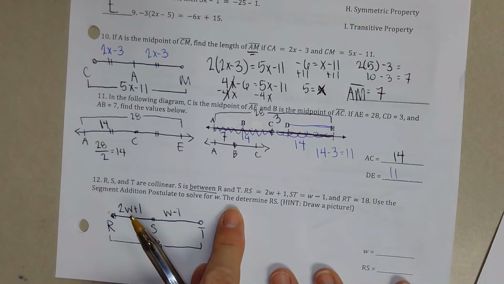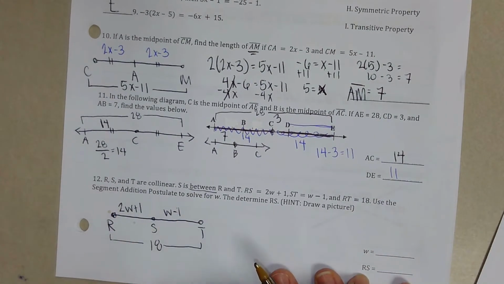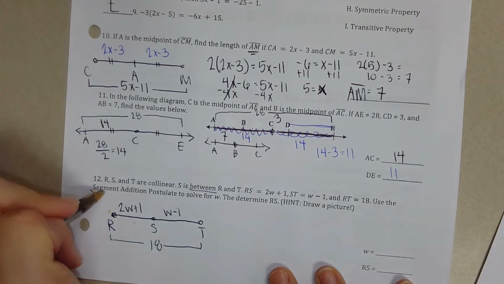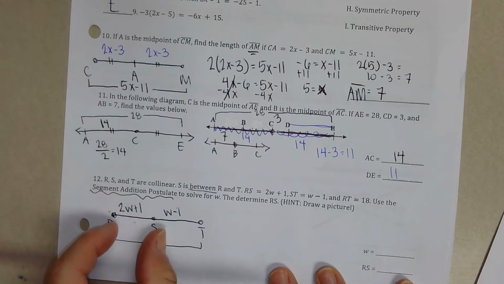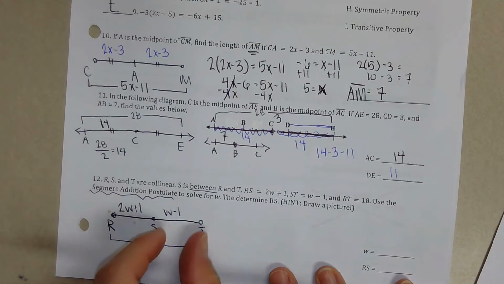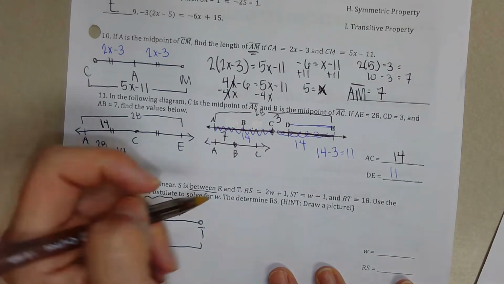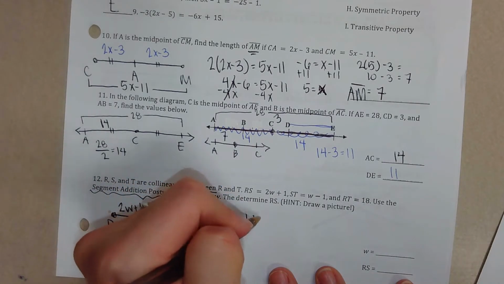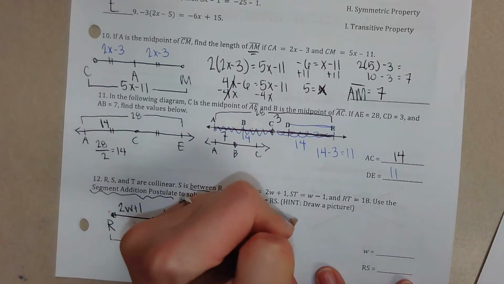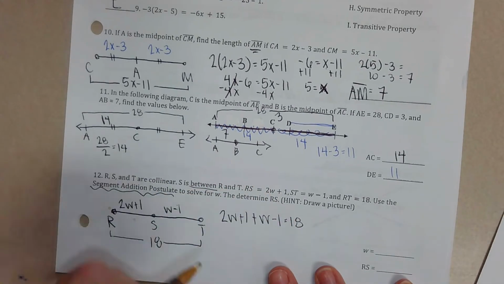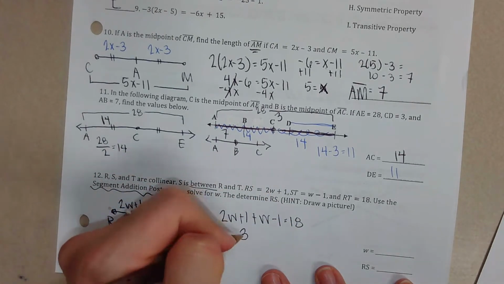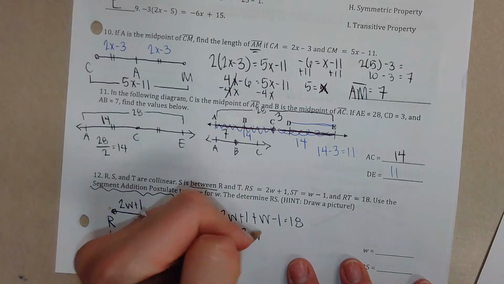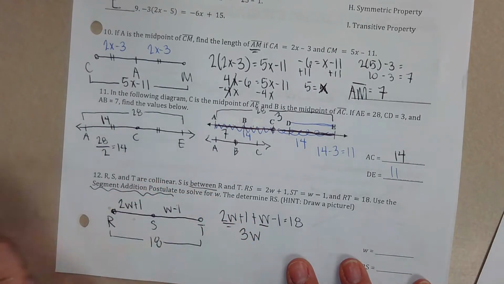So it wants me to figure out what RS is, but I'm also going to need to find W. So this is segment addition postulate, which means I'm going to take this part plus this other part and set it equal to 18. So 2W plus 1 plus W minus 1 equals 18. I'll combine like terms and I'll get 3W, right, from here and here.